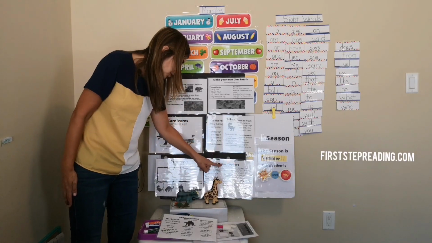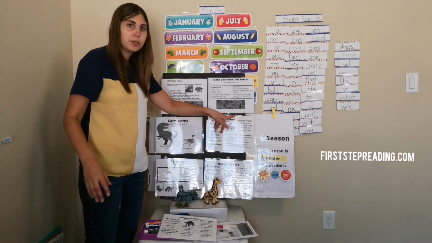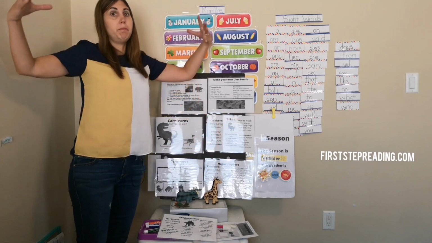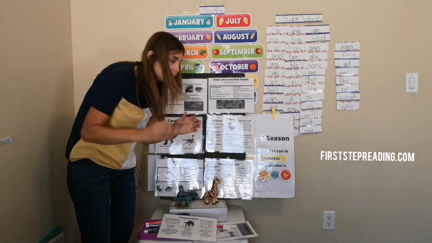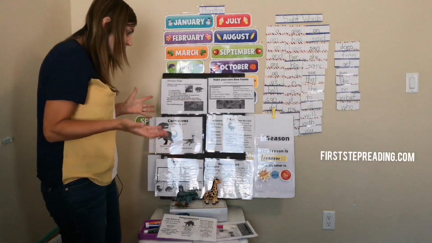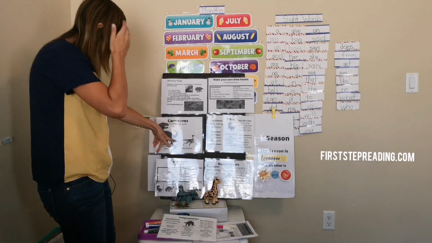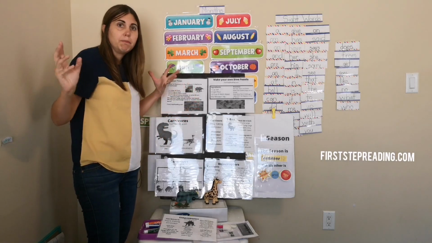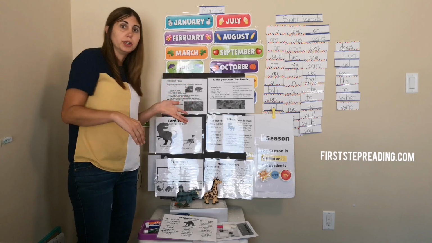The other dinosaur is Velociraptor. Tyrannosaurus rex, or T-Rex, was a very big, very strong dinosaur. Velociraptors were tiny. They were small compared to most dinosaurs, but they actually are very dangerous because they lived in packs. So packs are similar to herds.